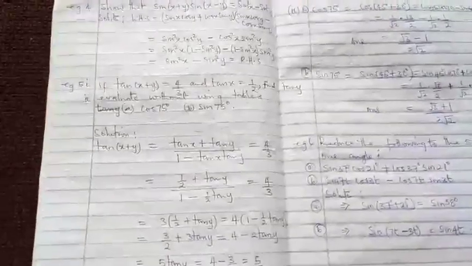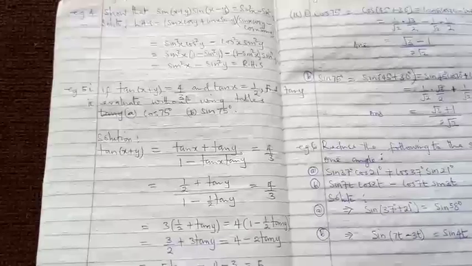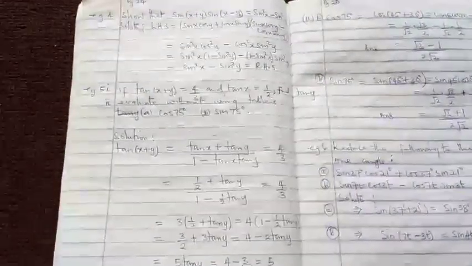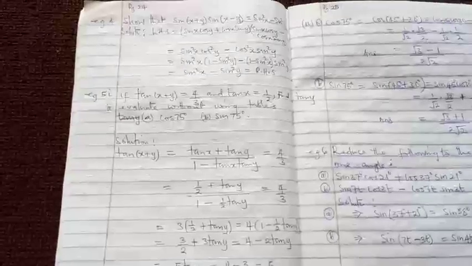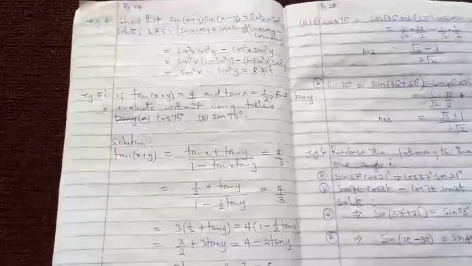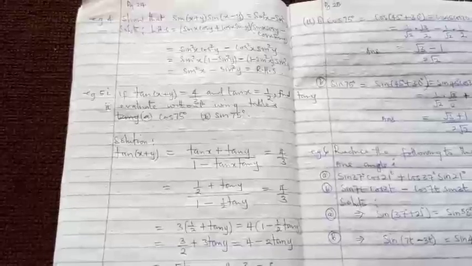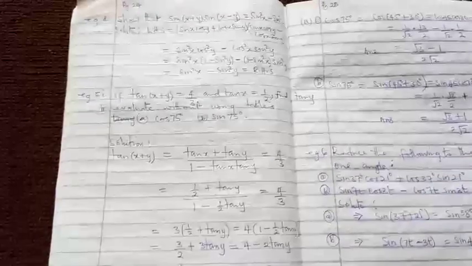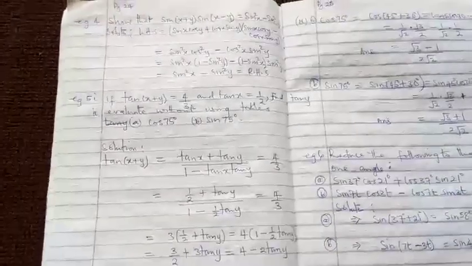Now the solution. Tan(x plus y) is (tan x plus tan y) divided by (1 minus tan x tan y). And we are given that tan(x plus y) is 4 over 3. Tan x is half. So substituting, (half plus tan y) divided by (1 minus half tan y) equals 4 over 3.